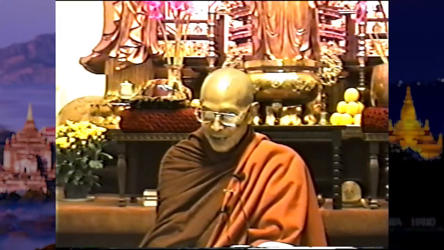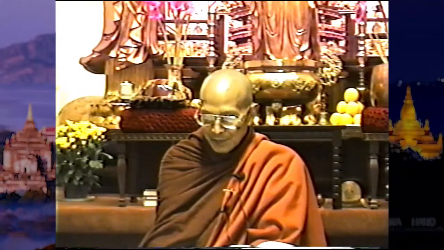So there are 4 efforts here. 2 regarding akusala and 2 regarding kusala. Regarding akusala, the effort to abandon akusala which has been done, and effort for not arising of akusala which has not yet arisen. And with regard to kusala, effort for the arising of kusala which has not yet arisen, and effort for the growth of kusala which has arisen.